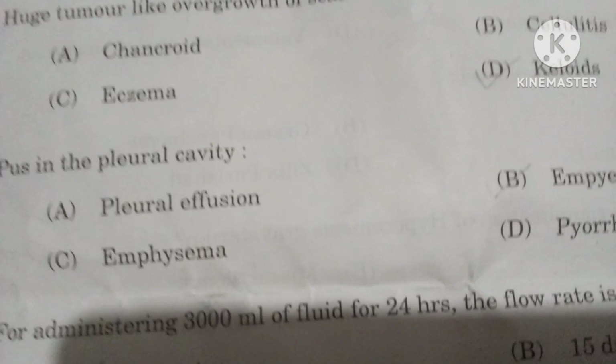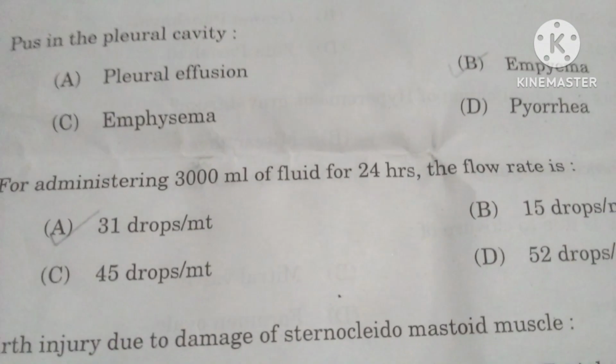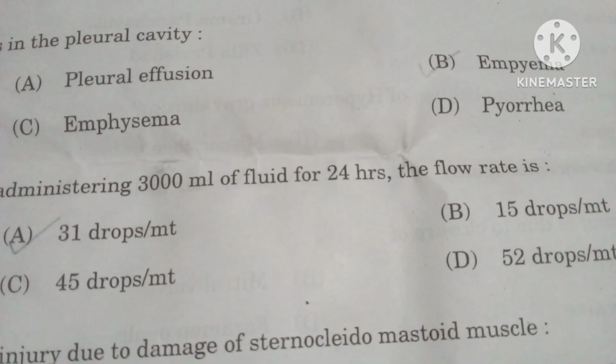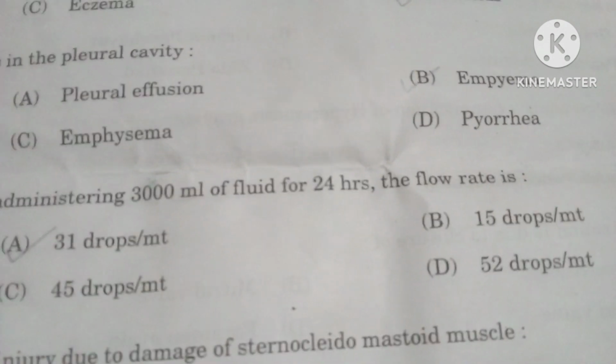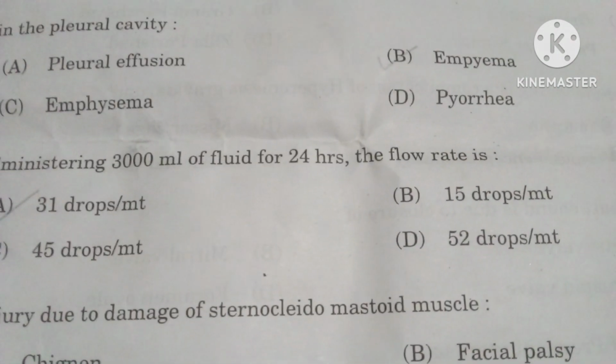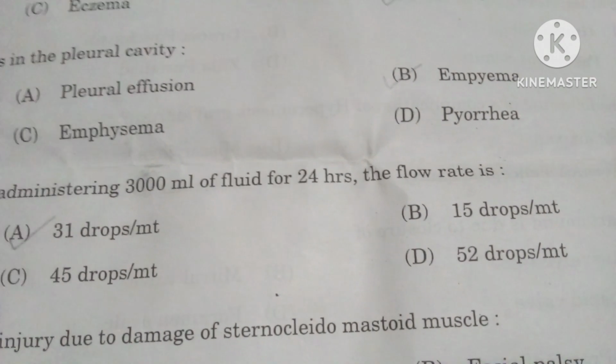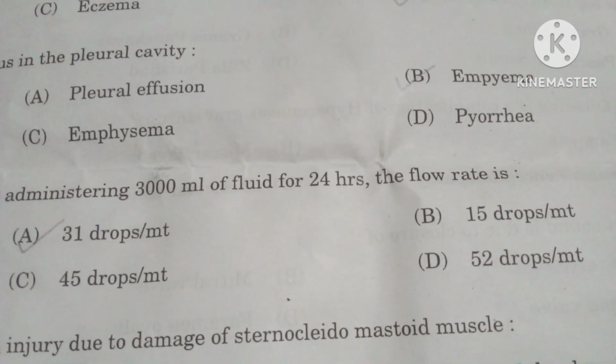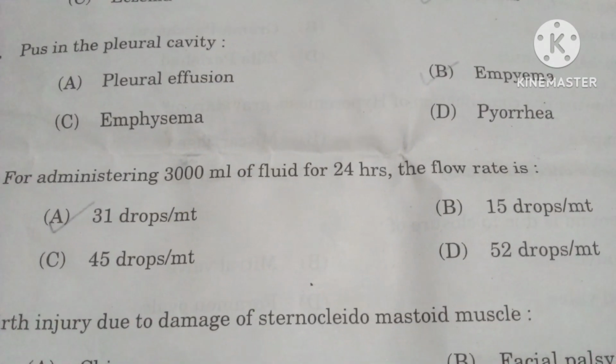So coming to the next question. For administering 3000 ml of fluid over 24 hours, the flow rate is A. 31 drops per minute, B. 15 drops per minute, C. 40 drops per minute, D. 52 drops per minute. So what is the right answer? The right answer is 31 drops per minute.